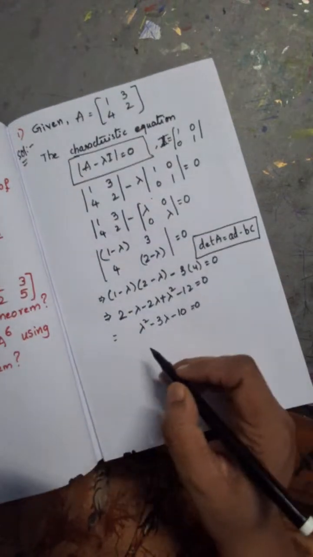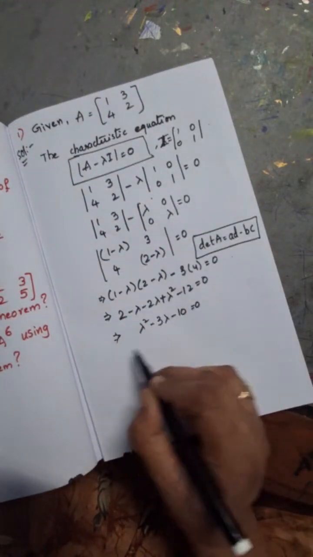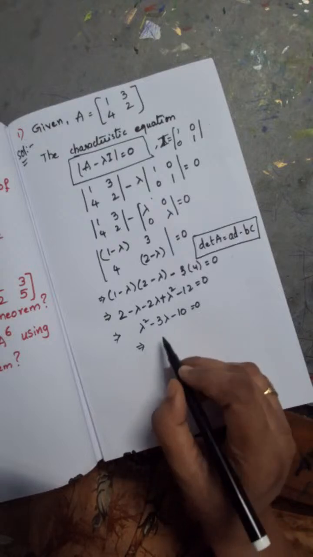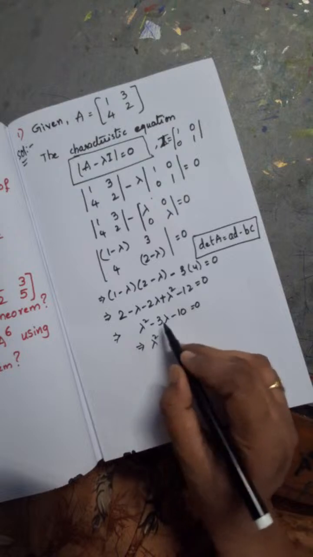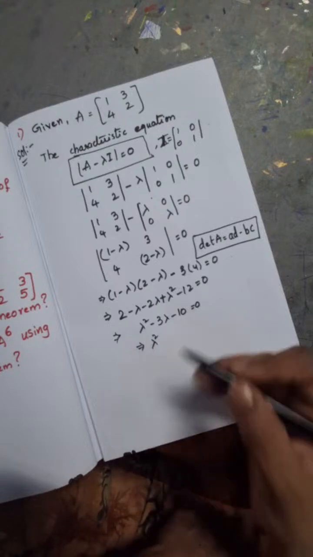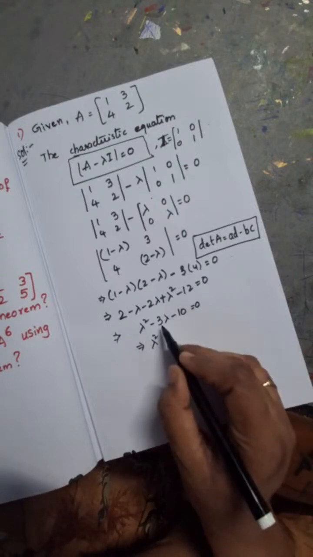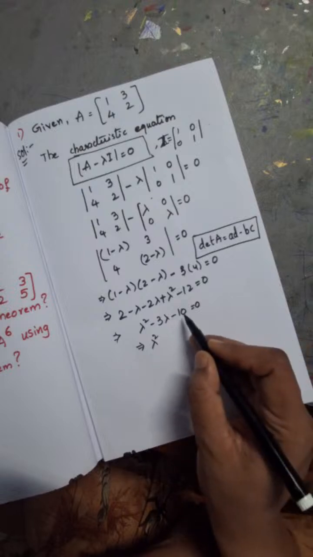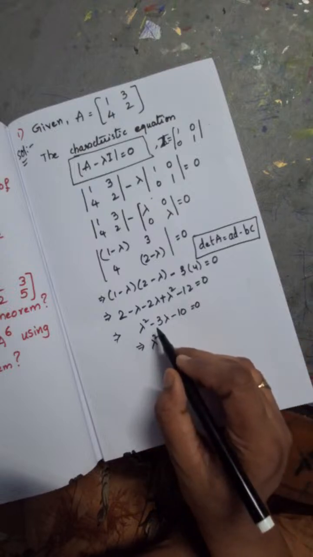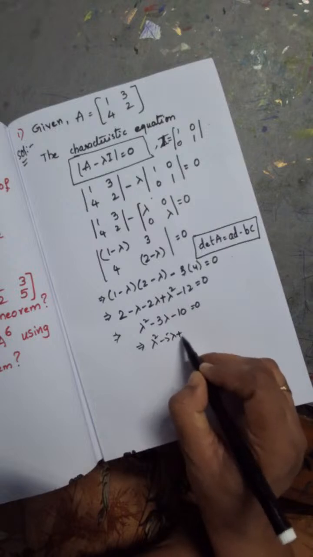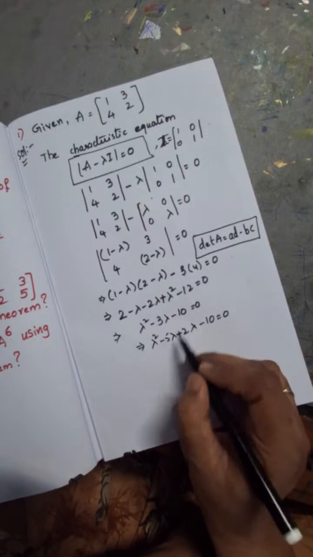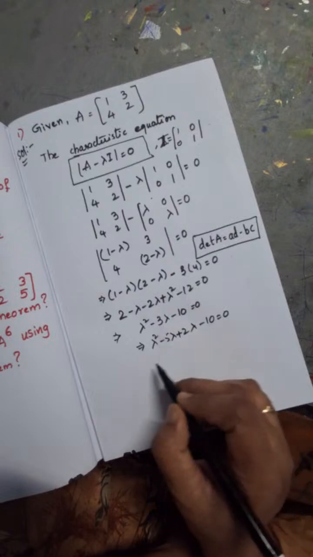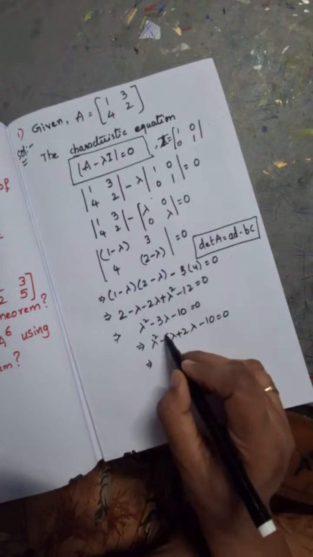Now we have to factorize this to get the lambda values. We have 10: 5 twos are 10. When we add or subtract we get 3, and when we multiply we get 10. Which values do we get? 5 lambda and 2 lambda. See here the factorization: 5 twos are 10, and 5 minus 2 gives minus 3. So this is the perfect factorization.